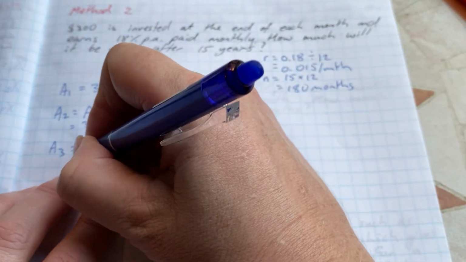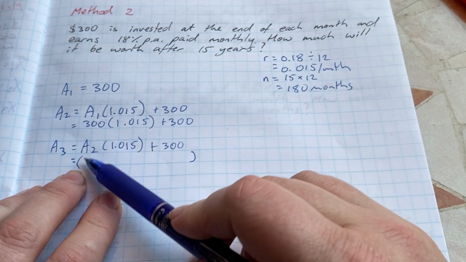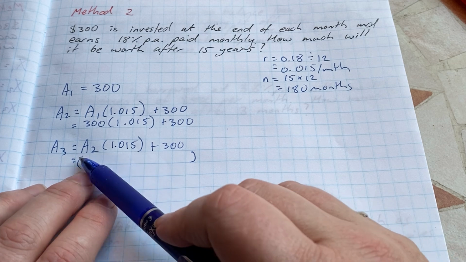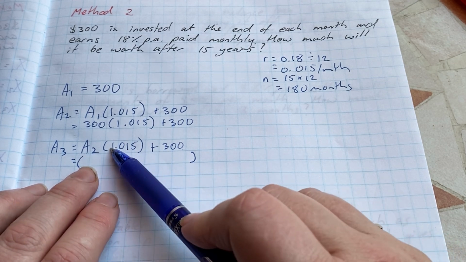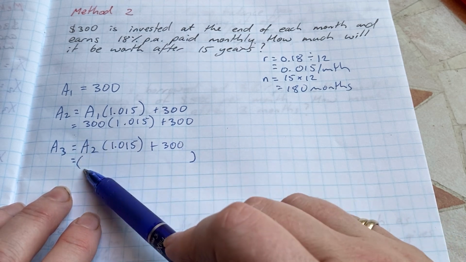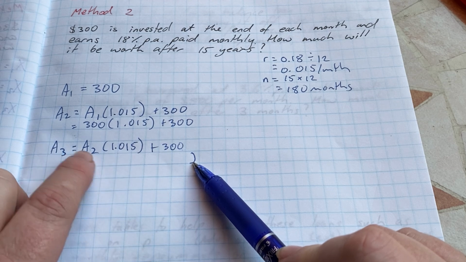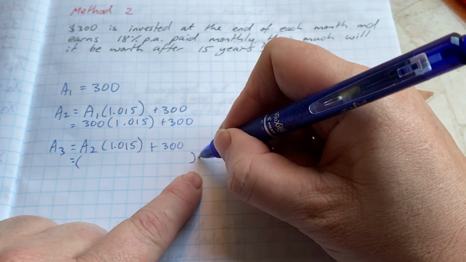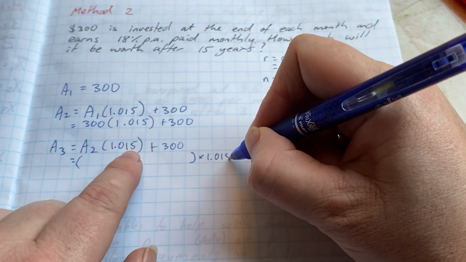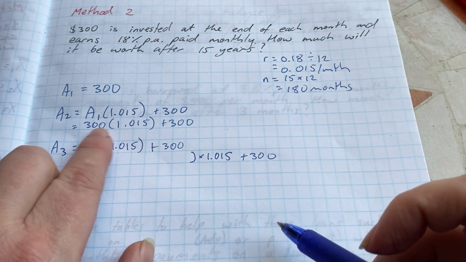So put brackets the size of that. That's our A2. Now, what I would do before I fill that in, I'd actually write out the rest of this. So I'm rewriting this line, but brackets instead of A2. This tip will really, really help you in the long run. So A2 in brackets times my 1.015 plus my 300. And then fill in the brackets.